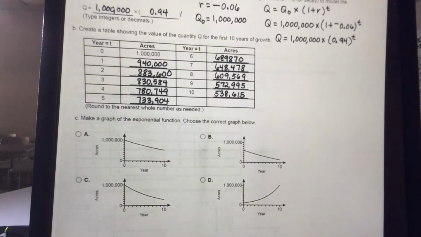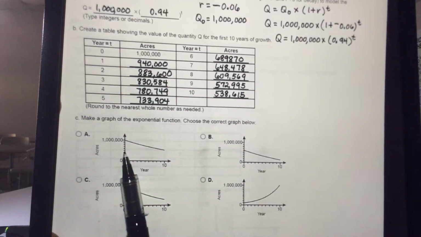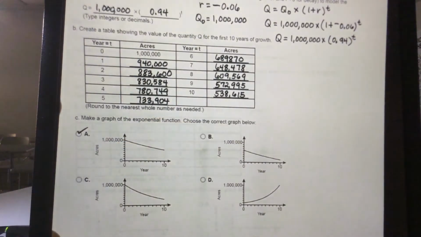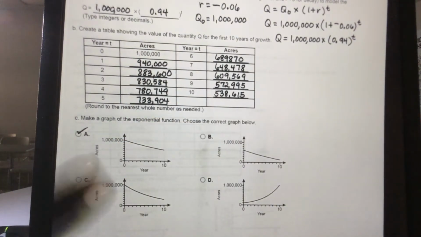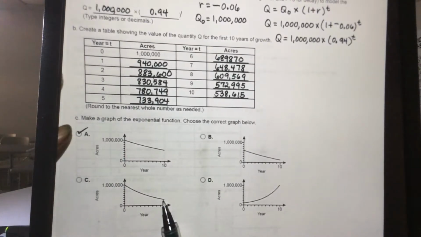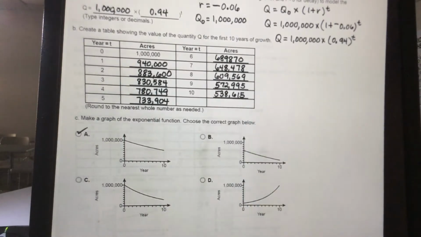Okay, so here I'm thinking it's going to be A. Yeah, it'll have to be A. Because when it's declining, it's not declining as steep as the one in C. Because at C, for 10 years, it's somewhere around 300,000. We haven't reached that amount yet. So it's got to be A.